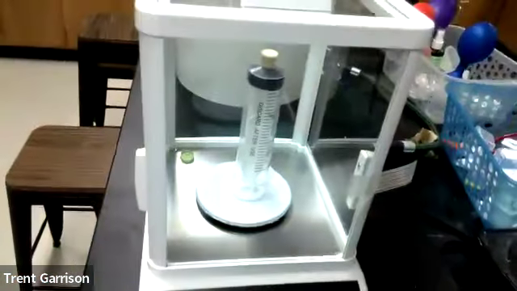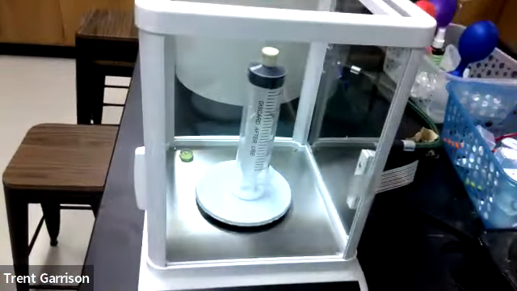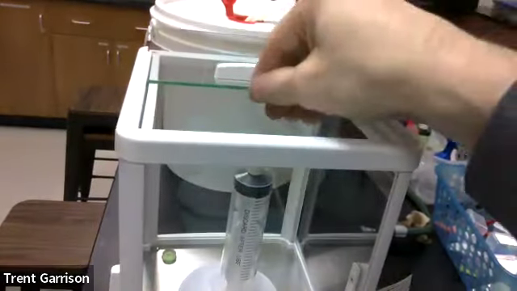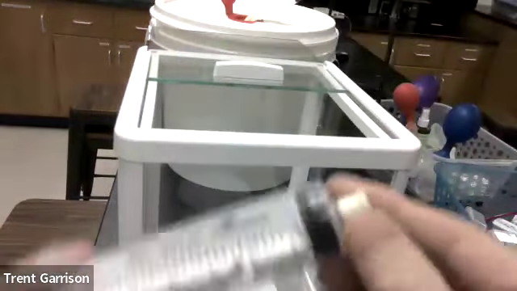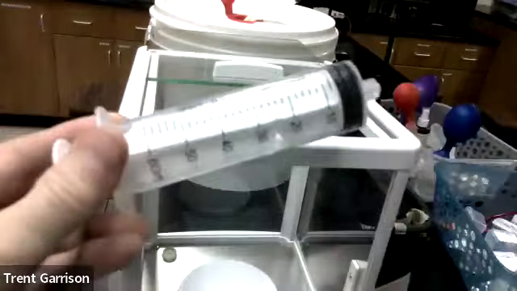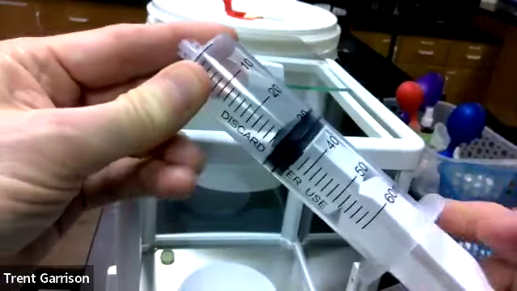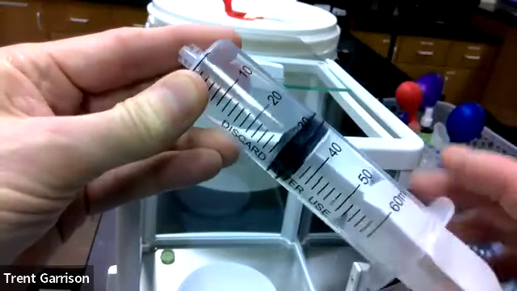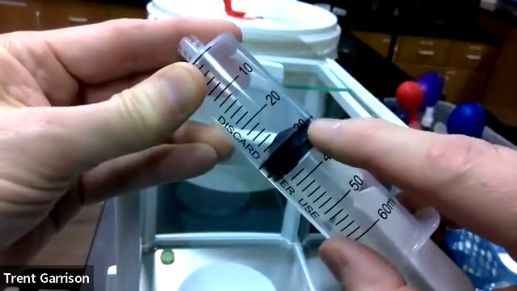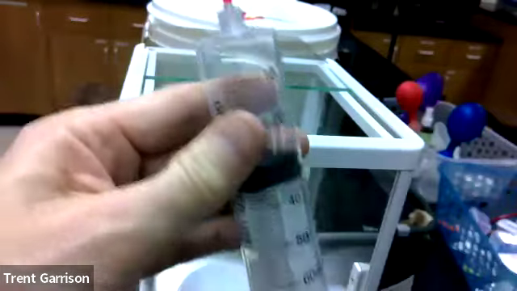Okay, so here we go. Next, we're going to open our door back up. We are going to pull out our syringe, and we're now going to fill this with gas. Only going to be able to fill it to about 30 milliliters. That's where the top of the plunger is, and you're going to cap it.